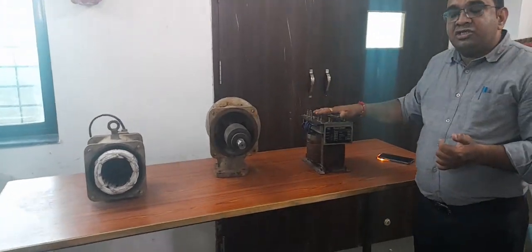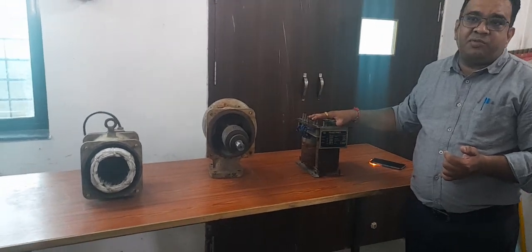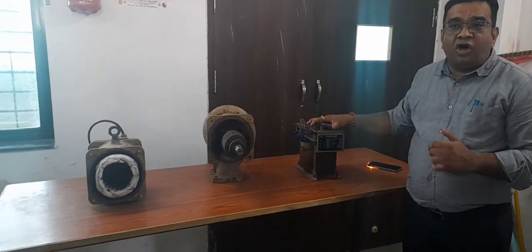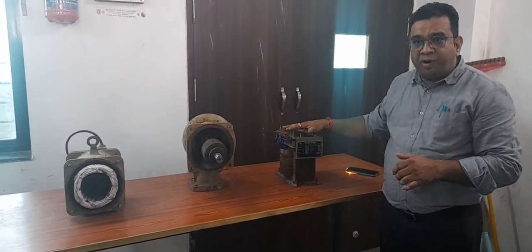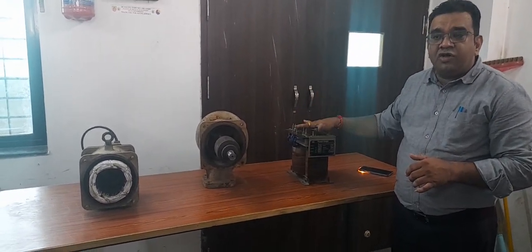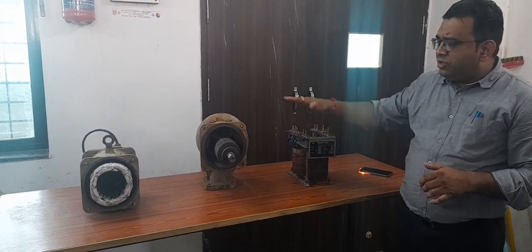Always try to consider the motor on the basis of the transformer first, for all AC machines. If you know the transformer properly, then this will become very easy.